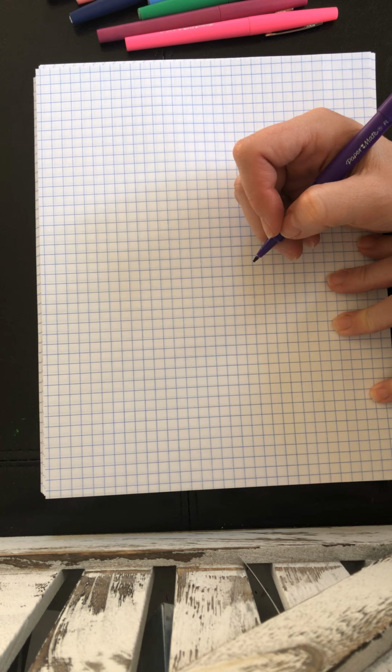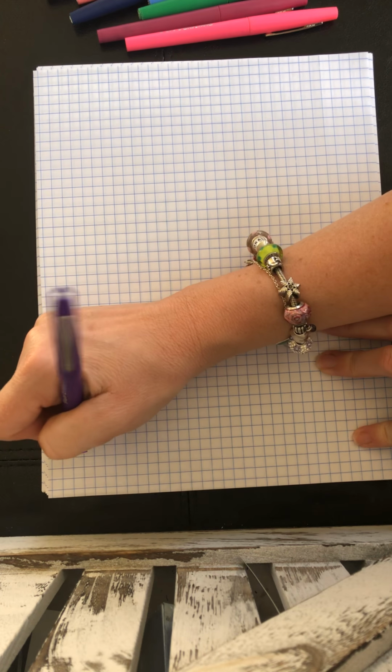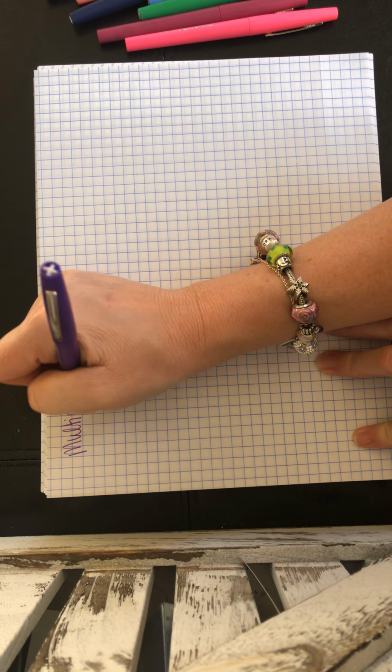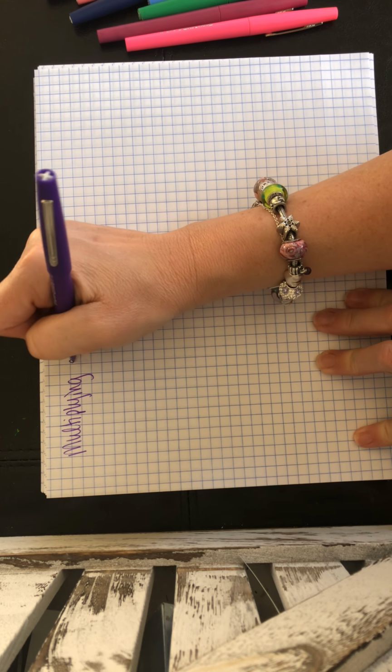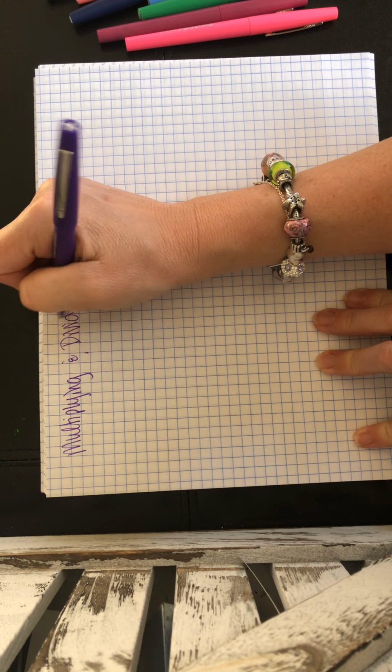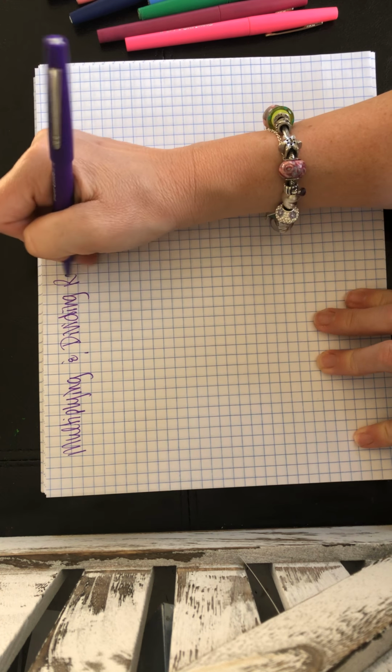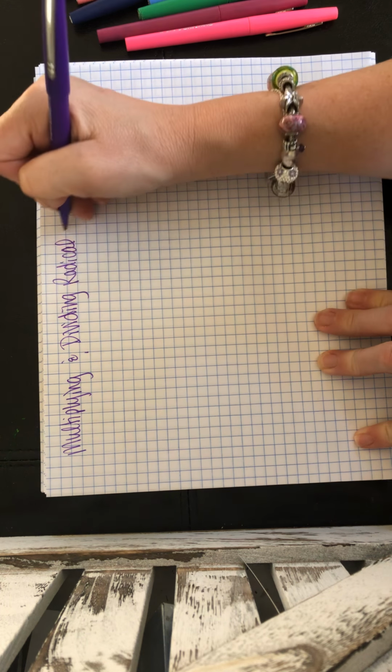So we are going to be talking about multiplying and dividing radical expressions.